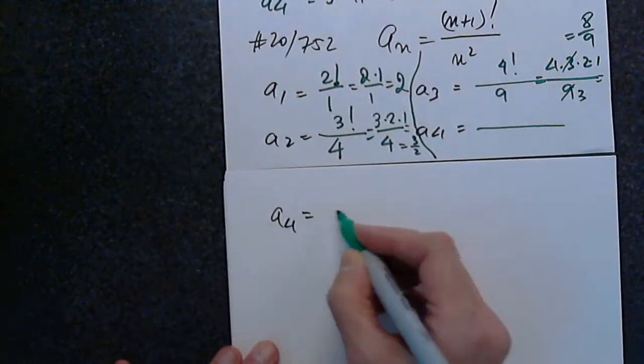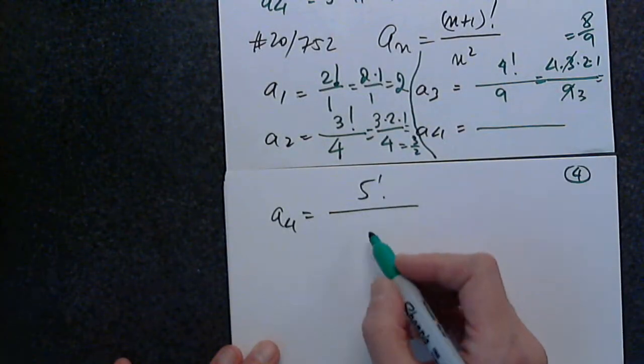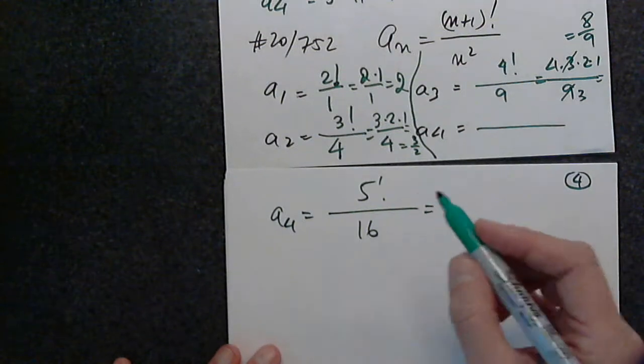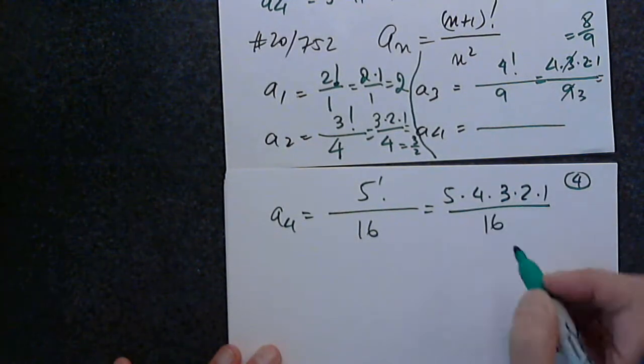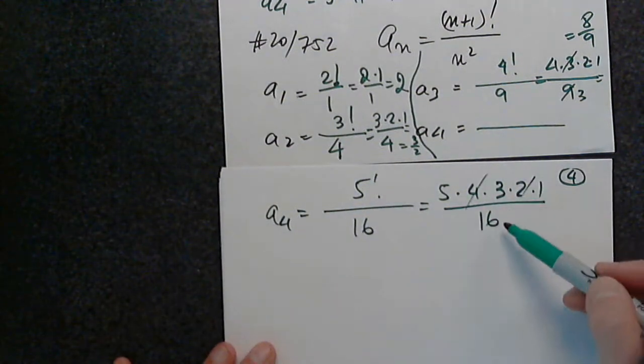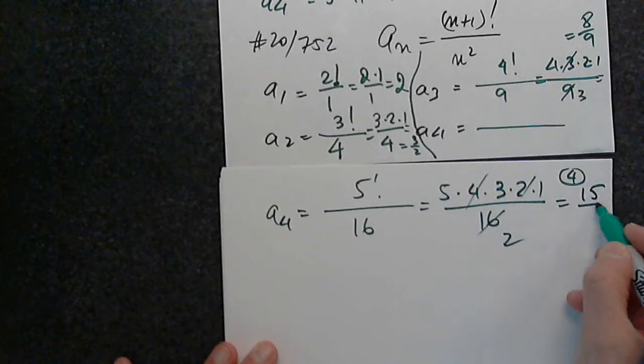A4. A4 is 4 plus 1, which is 5 factorial divided by 16. But 5 factorial is 5 times 4 times 3 times 2 times 1 over 16. And this is an 8. So 5 times 3, 15 divided by 2.